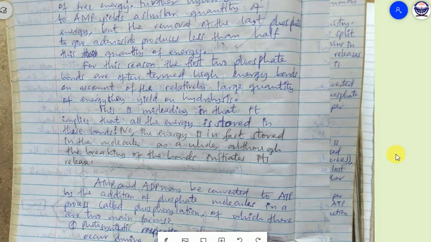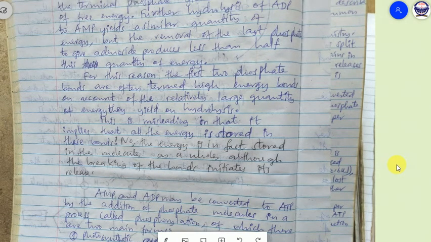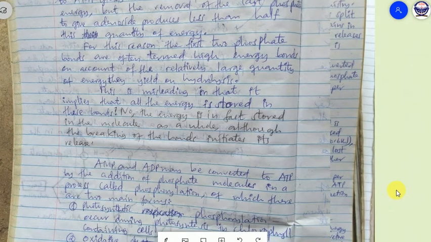However, the removal of the first phosphate from ATP releases the first and the second phosphate from ATP to yield AMP releases a high amount of energy, which is 30.6 kJ per mole of ATP, as compared with the removal of the third bond or the third phosphate from AMP to produce adenosine itself. For this reason, the first two phosphate bonds are often termed high energy bonds on account of the relatively large quantity of energy they yield on hydrolysis.